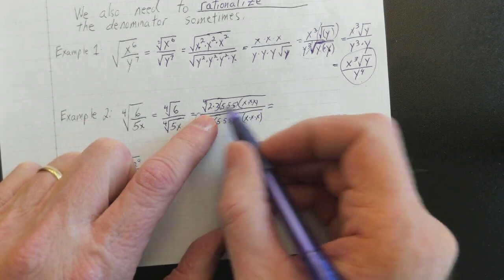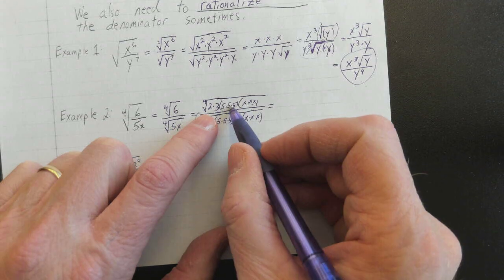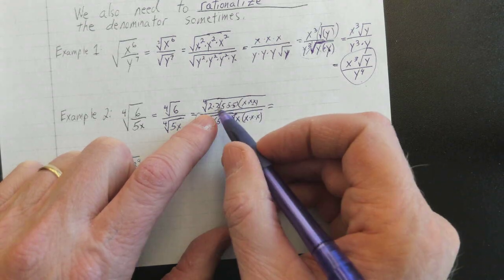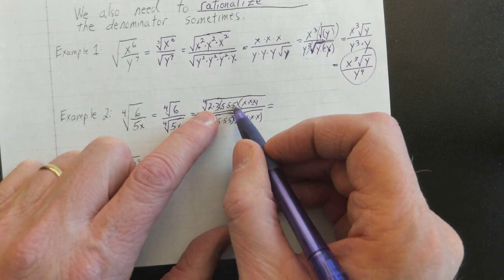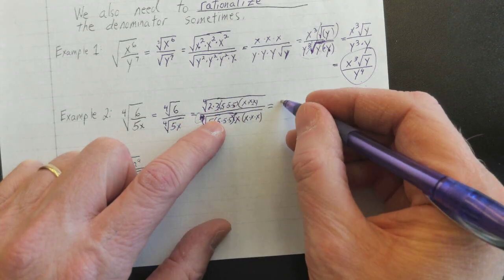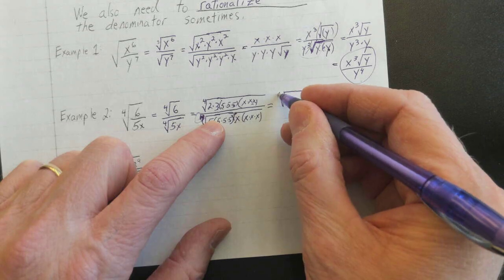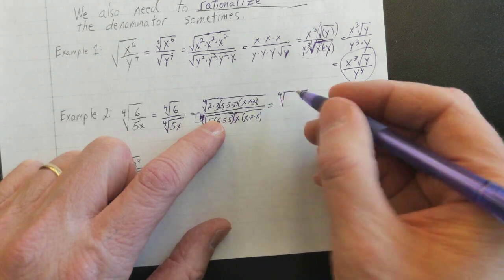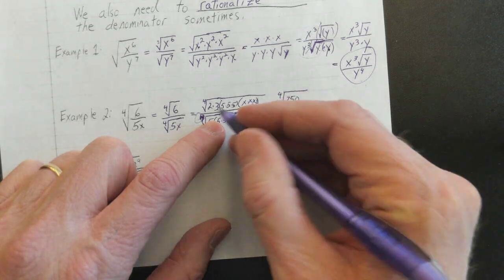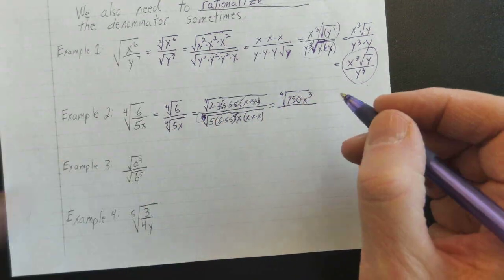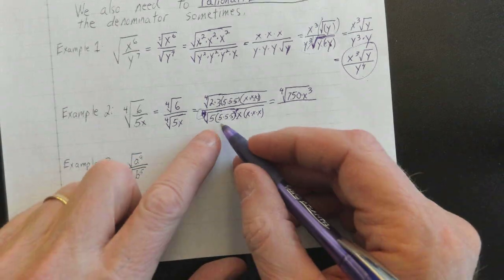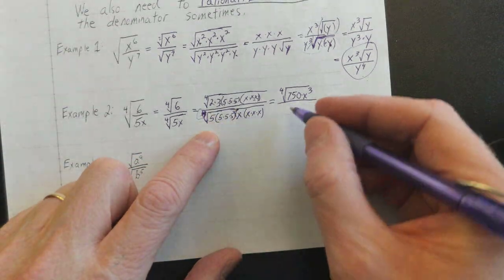I can't pull anything out of the radical here, right? I don't have 4 of any one factor. Can you give me 2 times 3 times 5 times 5 times 5? Can anybody do that for me real quick? 750, that's the numbers, x to the 3rd, the variable part. And then what's the 4th root of 5 to the 4th?